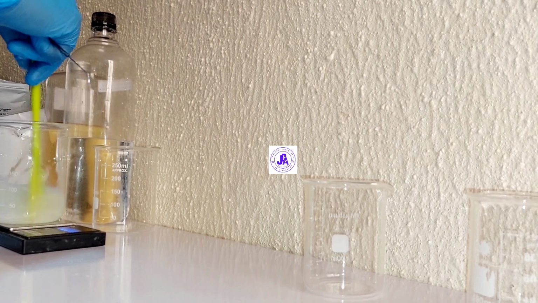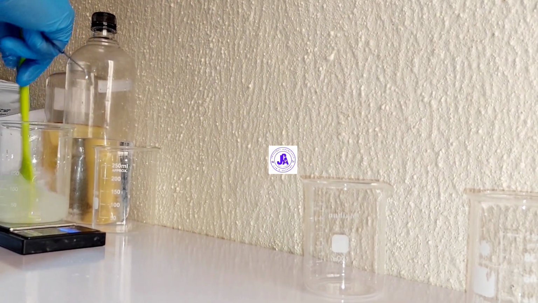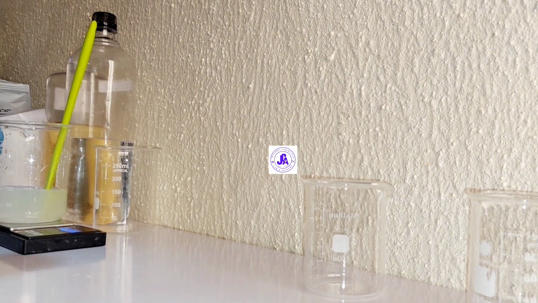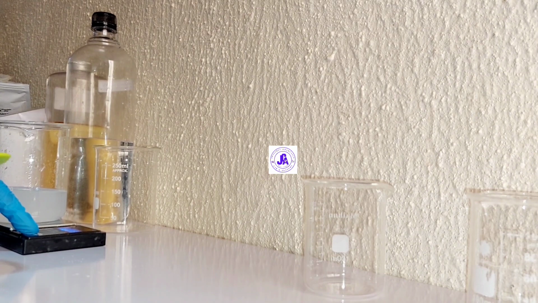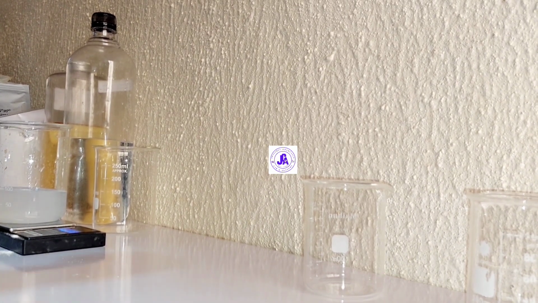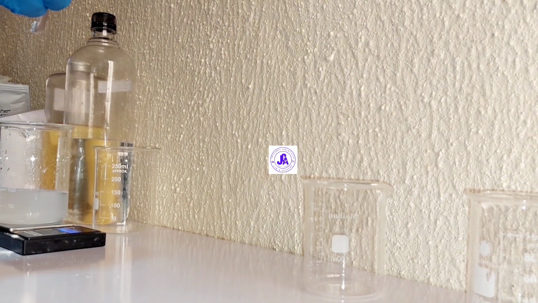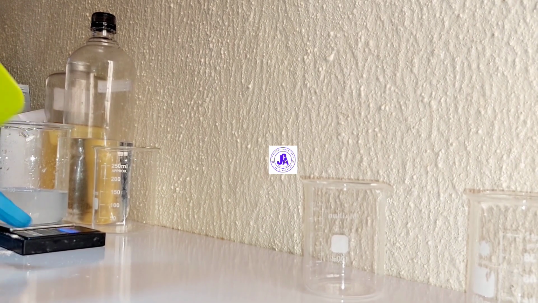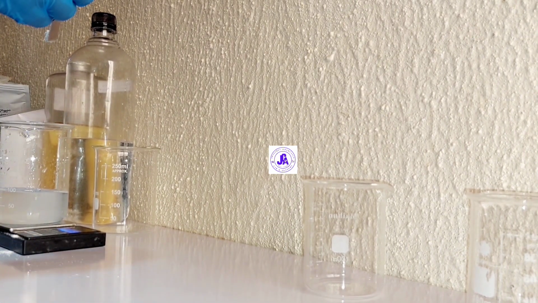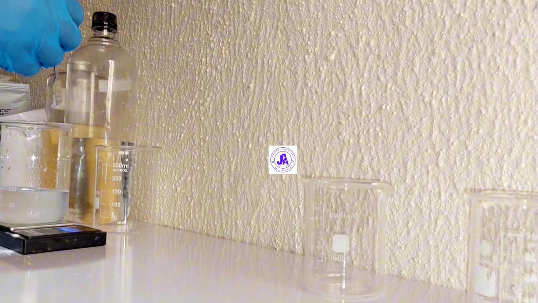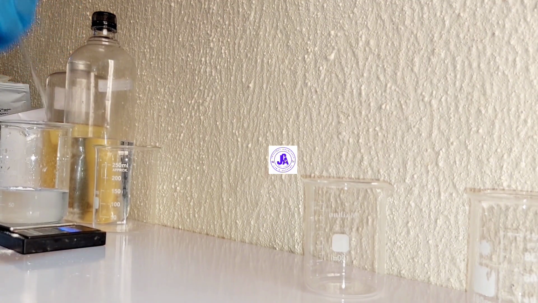Mix everything together. When you're done mixing them together, weigh your water with the beaker and write it down. Then you place the water phase on heat. You can either cover it or leave it open, but make sure that you also measure some water and place it on heat in case some of the water phase evaporates. Then you will have something to replace it by the time you remeasure after dissolving your water phase.